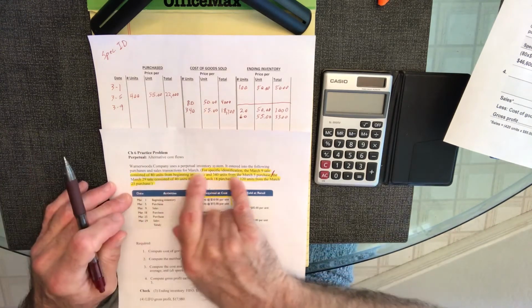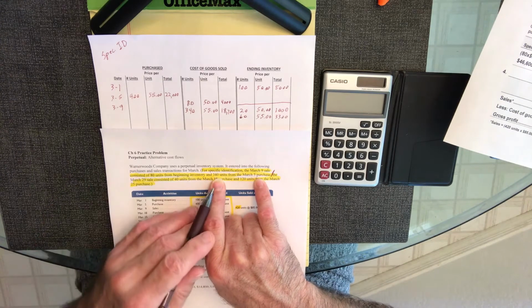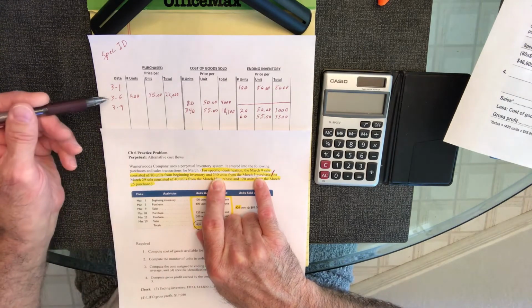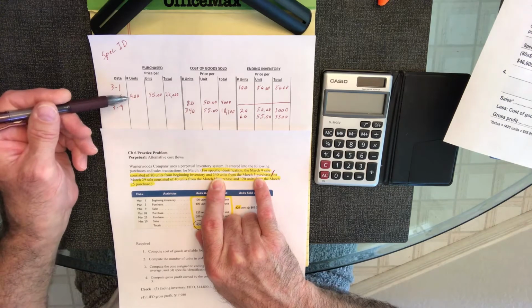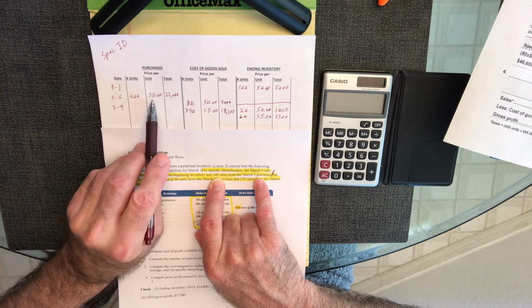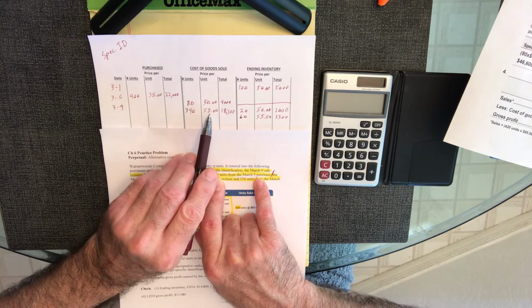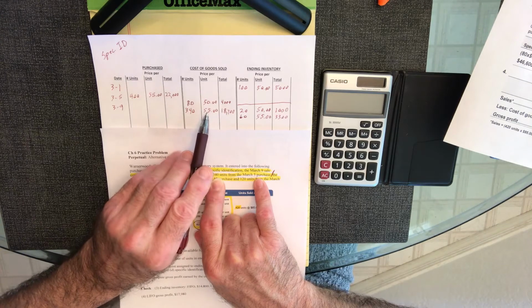And then it said that I sold 340 units from the March 5th purchase. Well, there are 400. I sold 340, so I'll put 340 at $55. I have to bring that with me, okay? And then that's going to be the total cost.